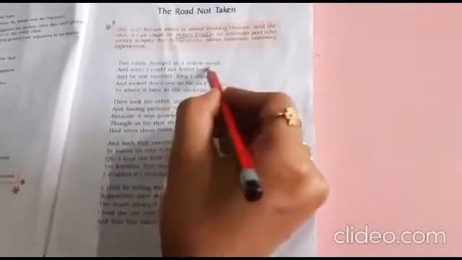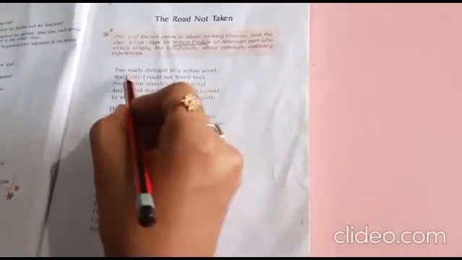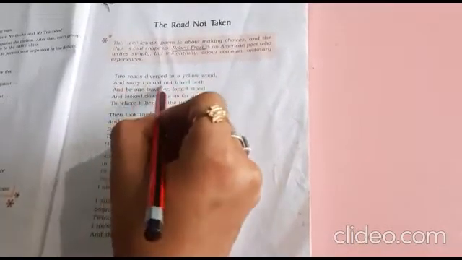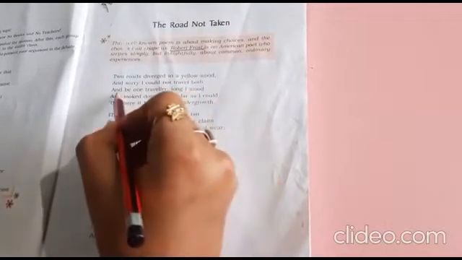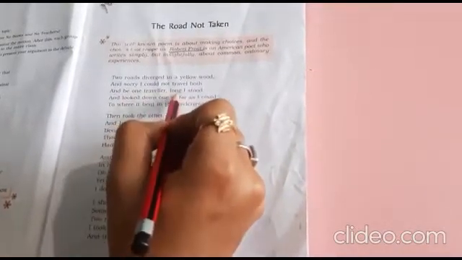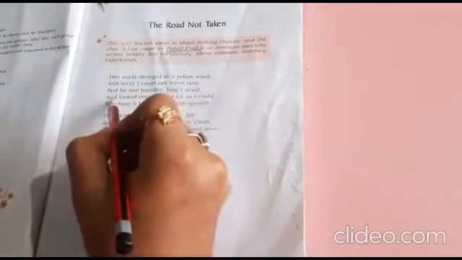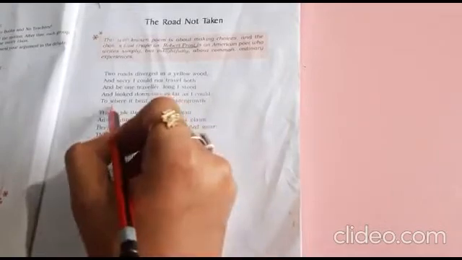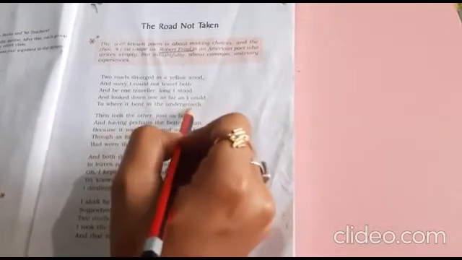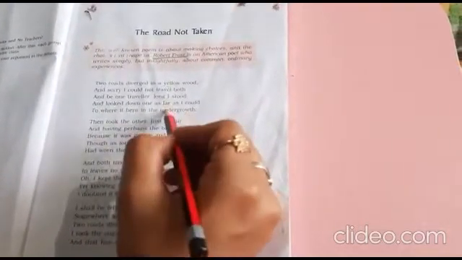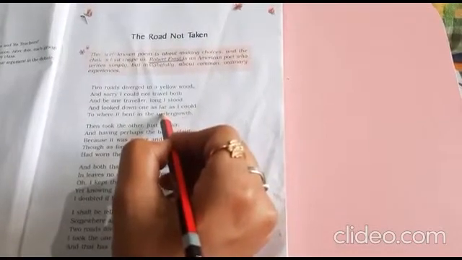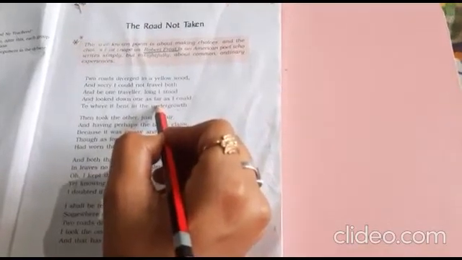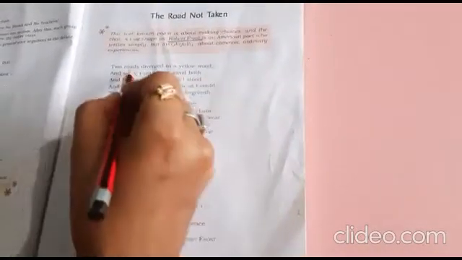Now let's move to the very first stanza of the poem. Two roads diverged in a yellow wood, and sorry I could not travel both, and be one traveller, long I stood and looked down one as far as I could, to where it bent in the undergrowth. In the very first stanza of the poem, the poet says that once he was walking down a road and there was a diversion.